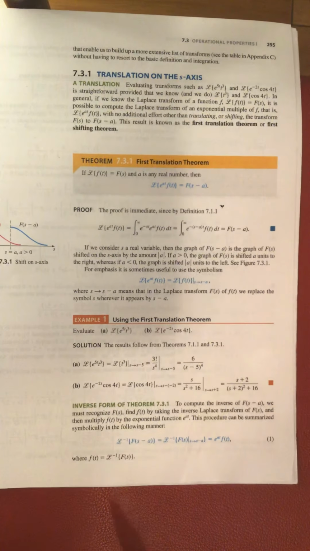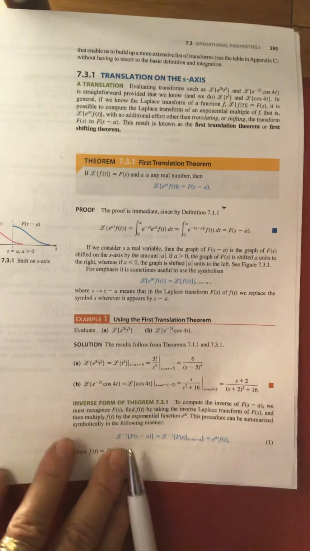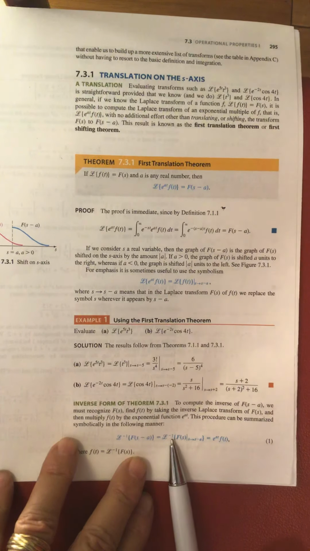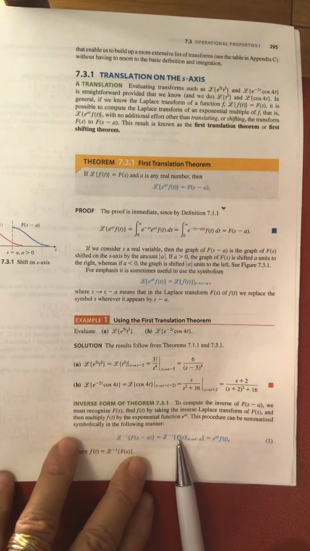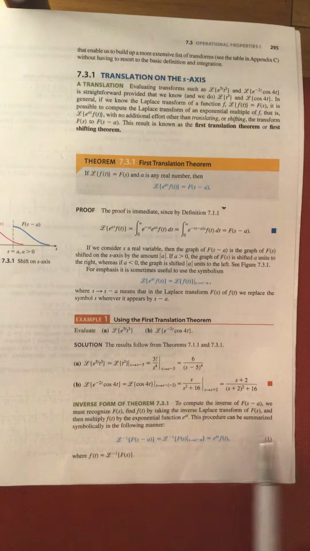So going the other way, if you now have a function of s minus a, F of s minus a, the inverse Laplace transform is going to be, in place of s minus a, F of s, and you're going to get e to the at f of t. They become our translations.